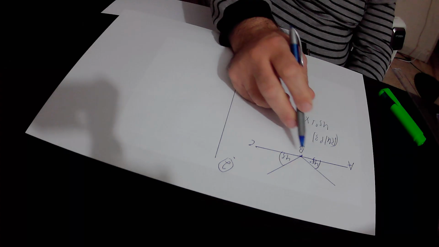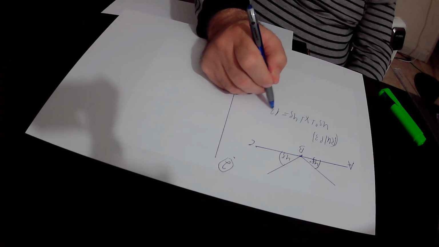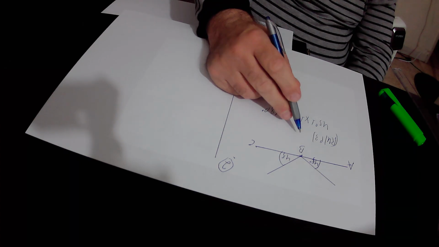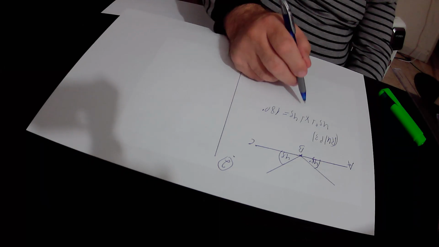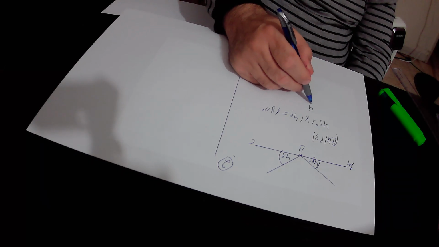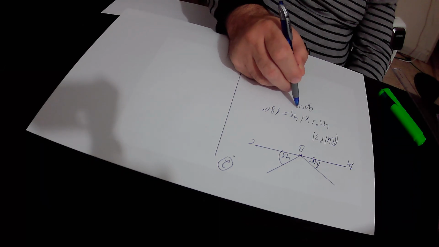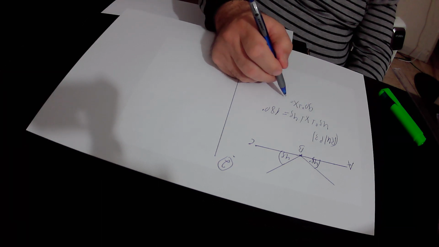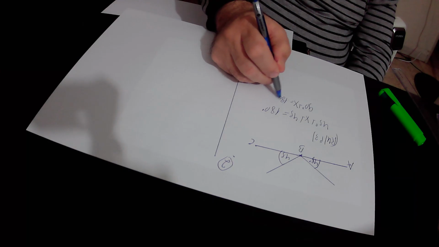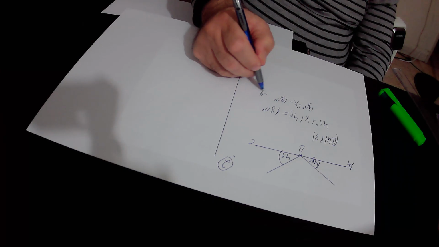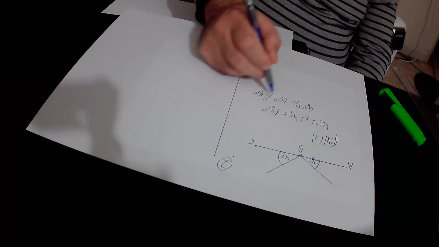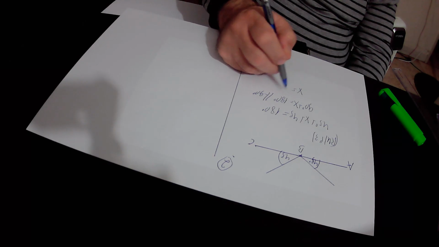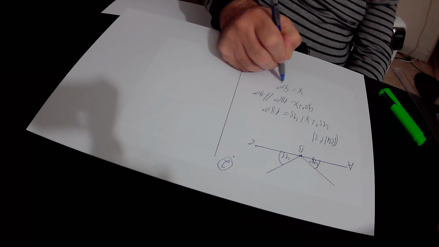In total, the sum of those three angles must be equal to 180 degrees according to rule number 3. So 45 degrees plus 45 degrees is 90 degrees plus the missing angle x equals 180 degrees. We subtract 90 degrees from this equation and finally we get that the missing angle x equals 180 degrees minus 90 degrees, it is 90 degrees.